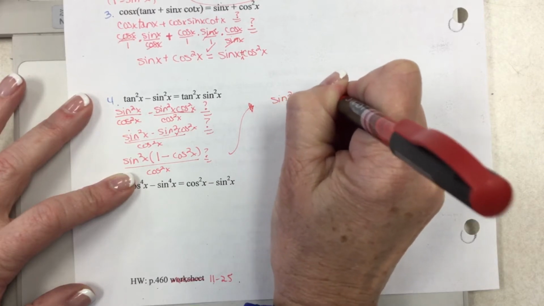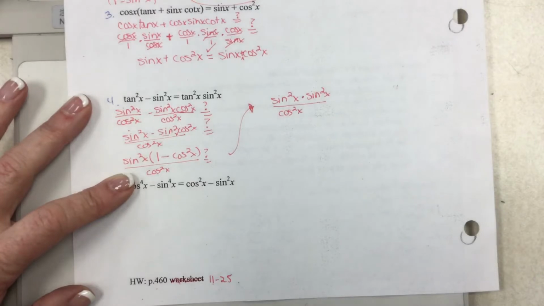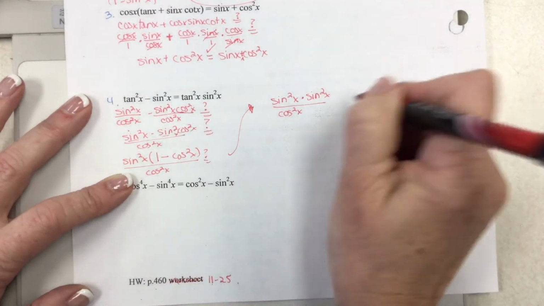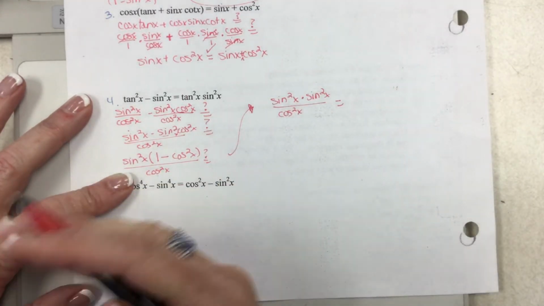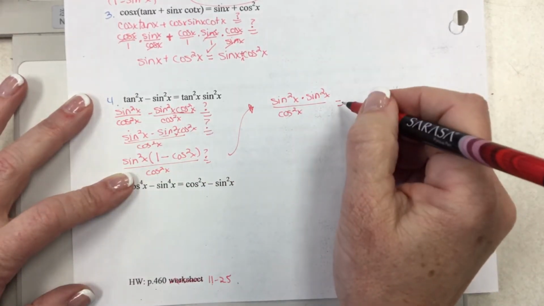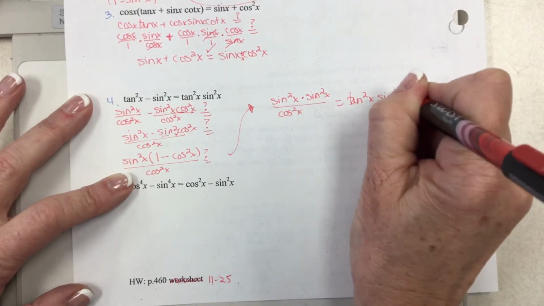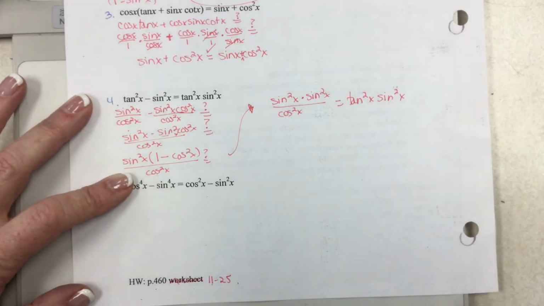But I'm going to write it like this. Because one of our suggested strategies is to know where you're always headed. That's a good life lesson. Have a goal. See? See?